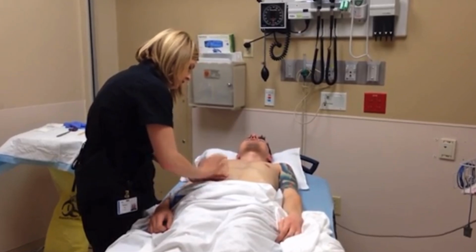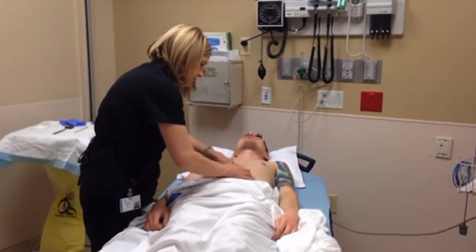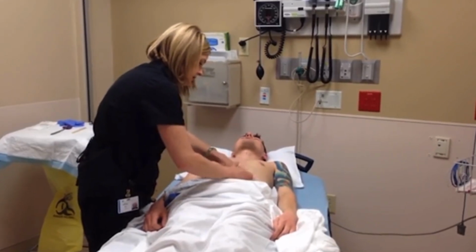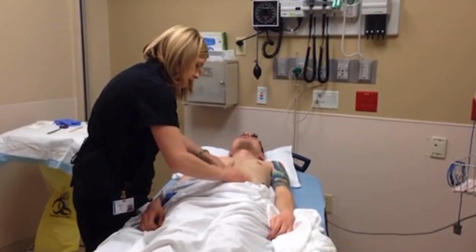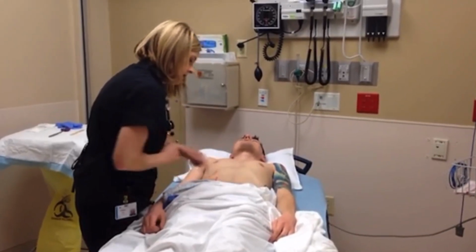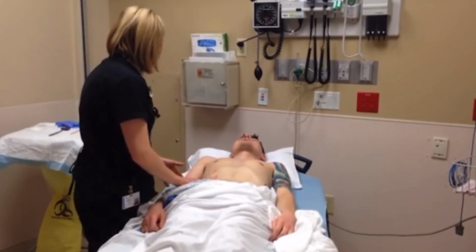Dullness noted over right upper quadrant. Tympany noticed on right lower quadrant. Dullness noted in left upper quadrant, and tympany noted in left lower quadrant. All right, next, lightly.